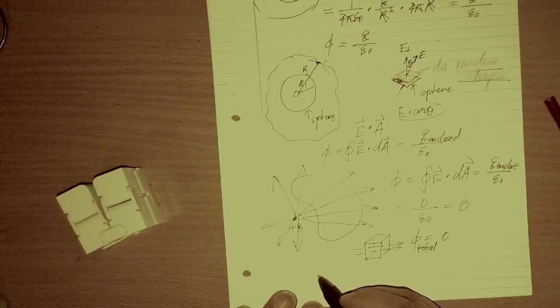So that is actually Gauss's law. Gauss's law basically says the total flux passing through any random closed shape is equal to the complete surface integration of E dot dA, which equals Q enclosed over epsilon 0. So that's Gauss's law.